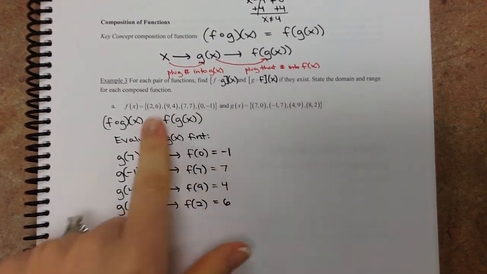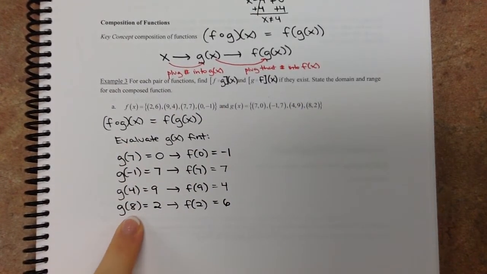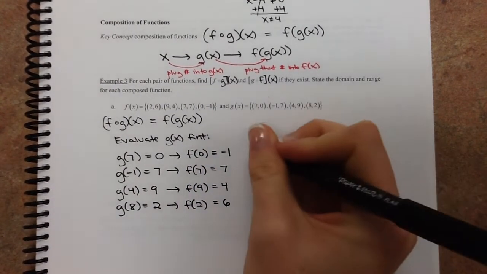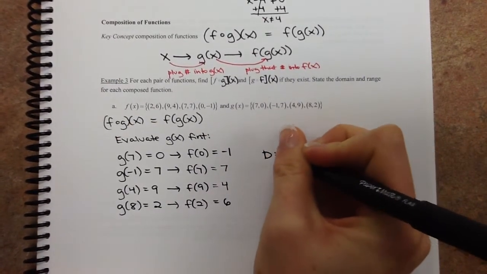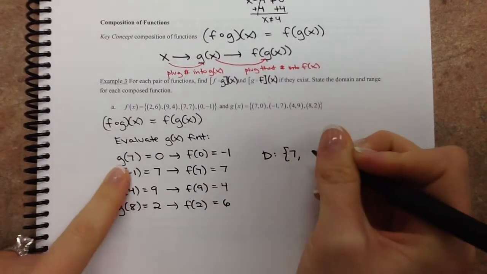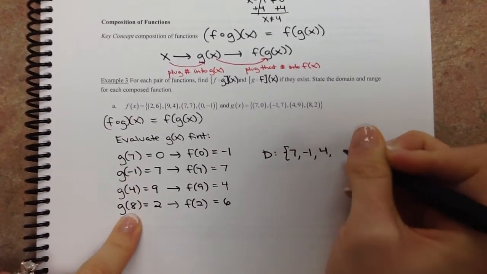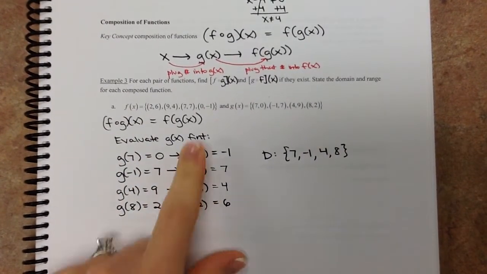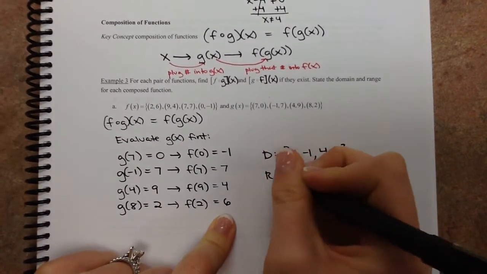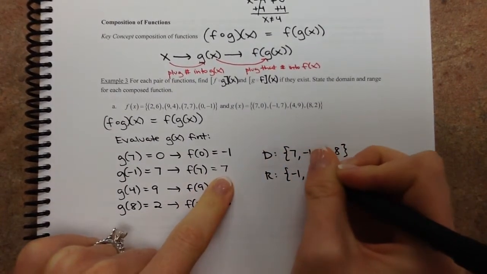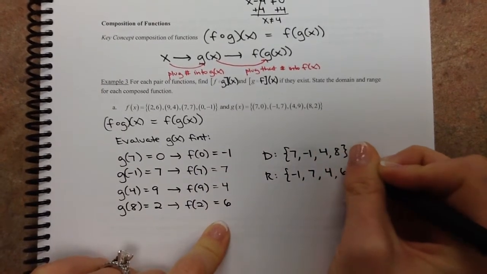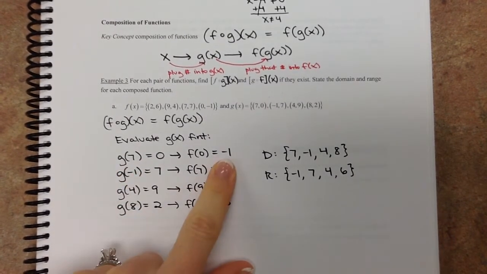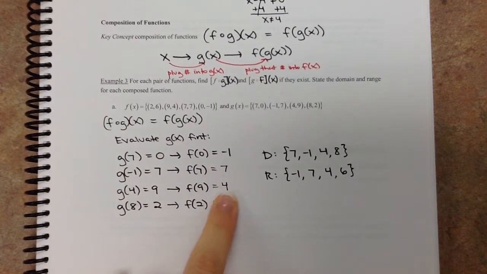For my domain and range, these are the initial values that I plugged in, and these are the values that I ended up with. My domain, the values I started with, is 7, -1, 4, 8. Now these are not my range. These are the range of g, but remember I still had another step to go. This is the range of my composition function: -1, 7, 4, and 6. So this is f of g of 7, f of g of -1, f of g of 4, and f of g of 8.